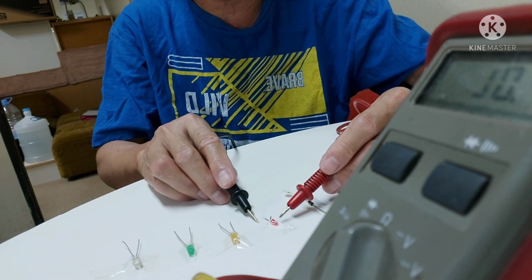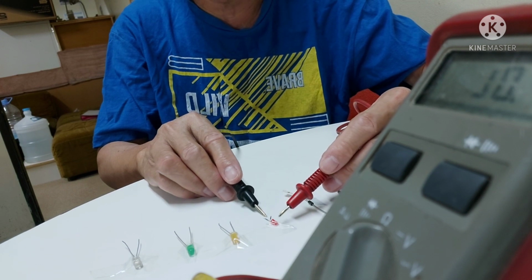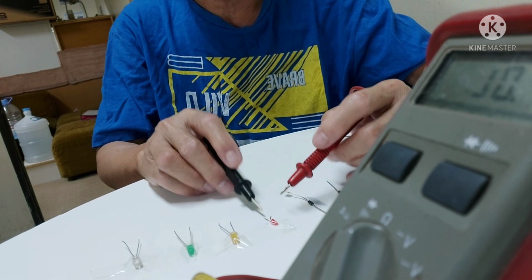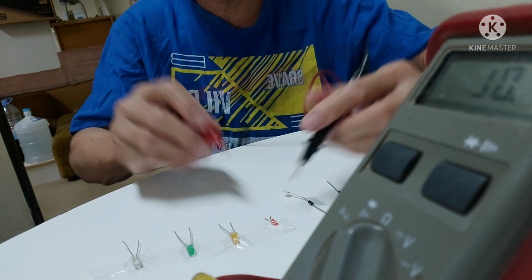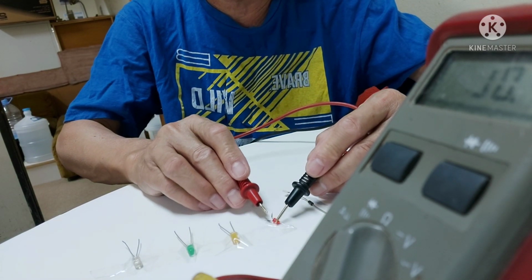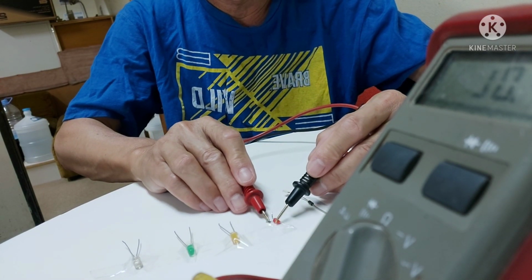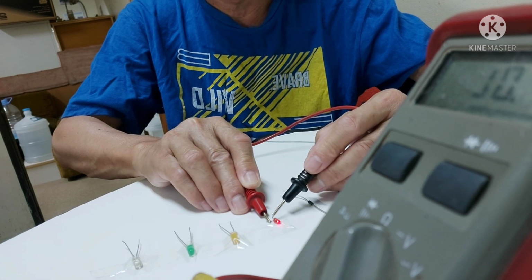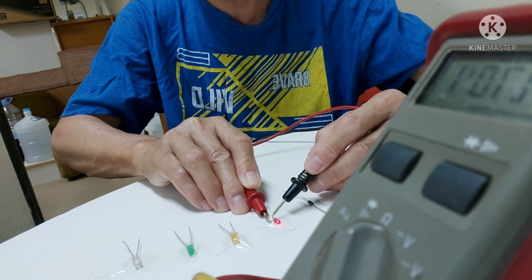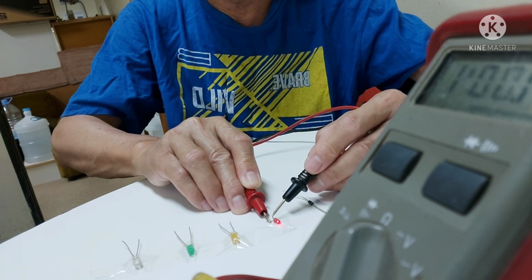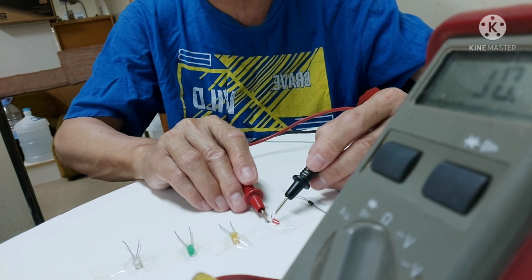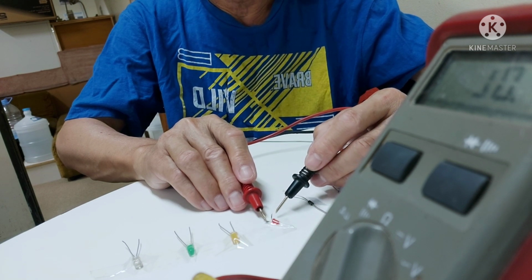You can see that if the positive side and the negative side are in the good position, the LED will light. This is the positive side, and this is the negative side. This one lights. But if we reverse, there is no light.